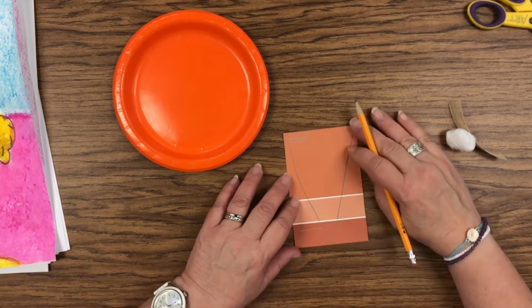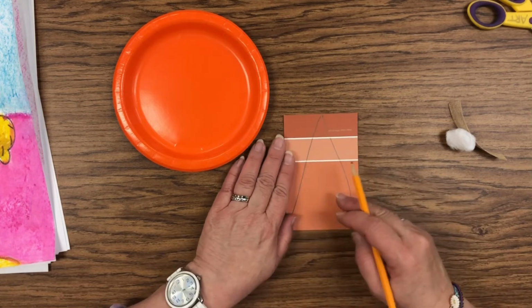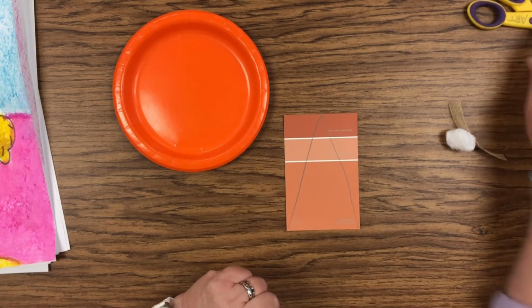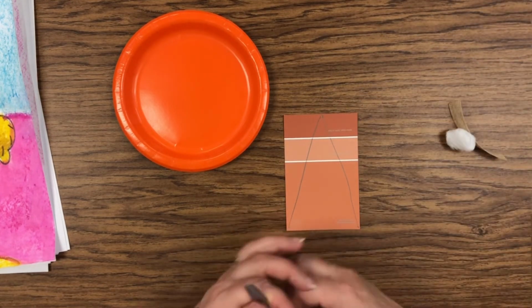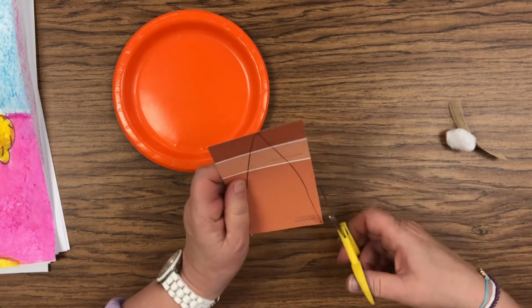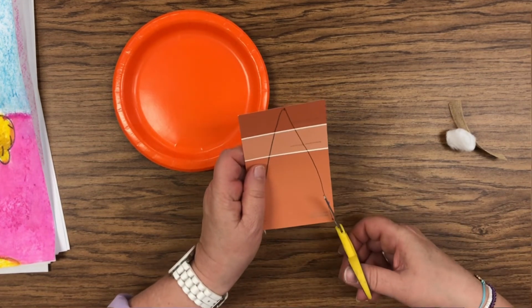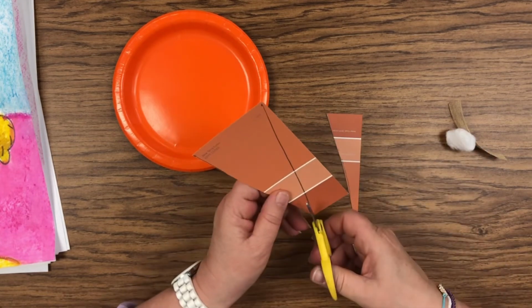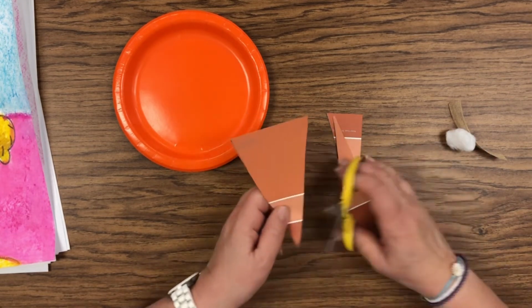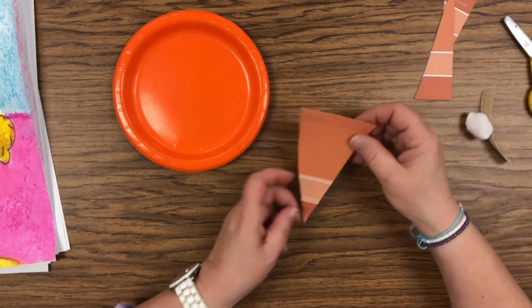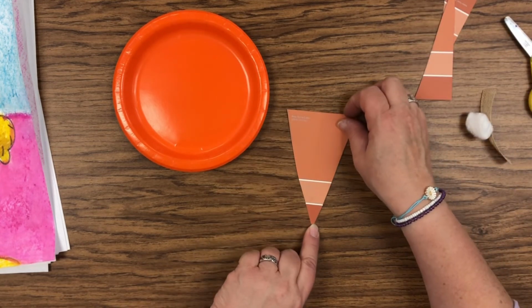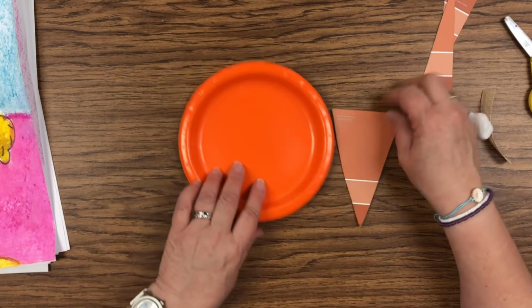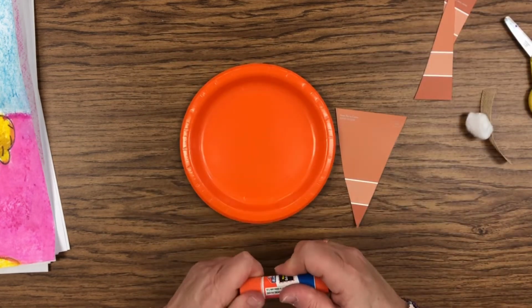Okay, friends, now what shape did we make? You're right, we made a triangle. After you connect the dots, you're going to cut this out. Make sure you cut only on the lines. All right, after you have this cut out, we have a nice piece of pumpkin pie. So the next thing we're going to do is glue it on our plate.